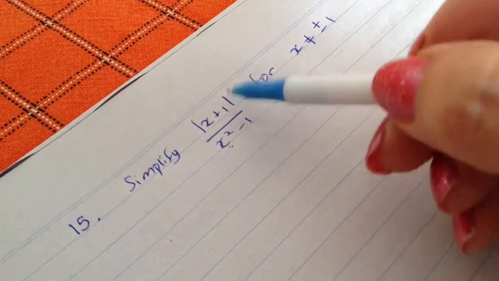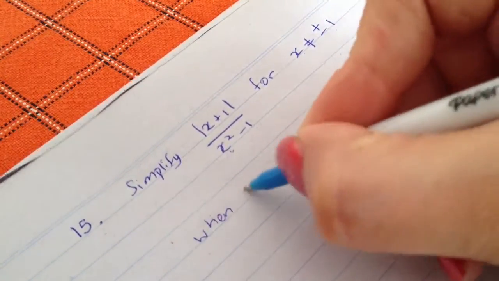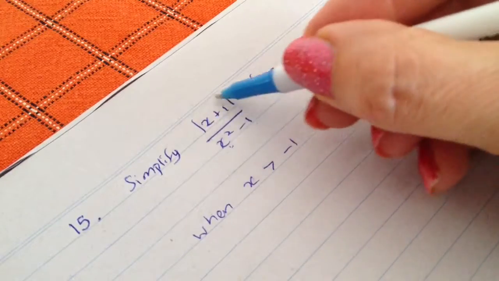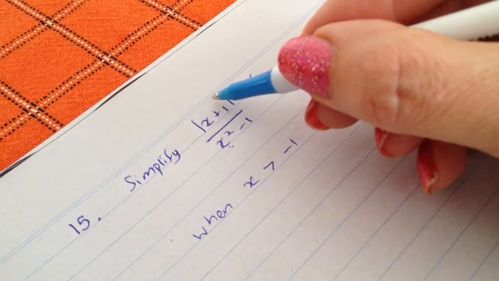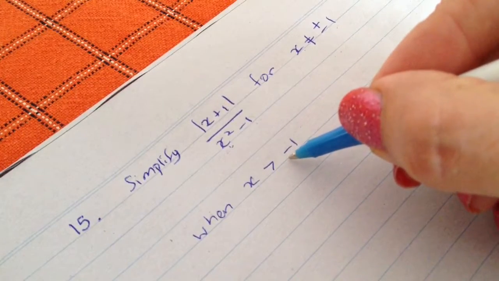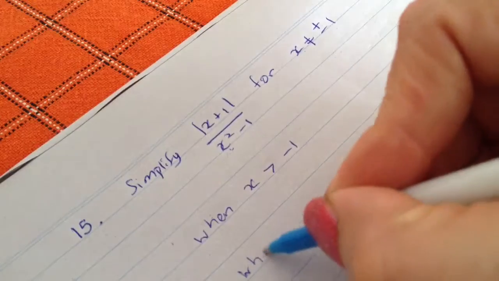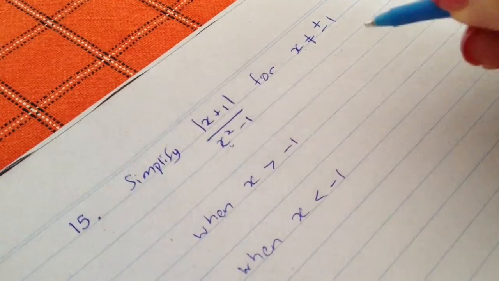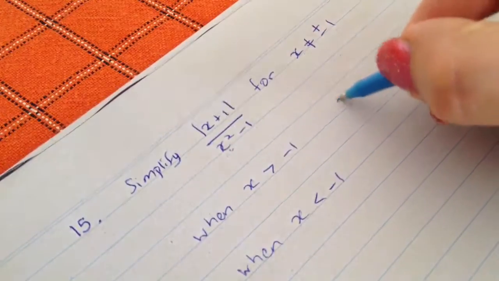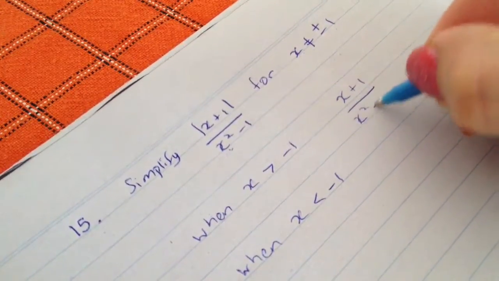So we're going to write that when x is greater than minus 1, because if you let that equal 0, remember what I told you before, you're going to get x equals minus 1. So you'll write an expression for each one, greater than minus 1, and then when x is less than minus 1. So when it's greater than minus 1, that stays as it is, according to the definition, over that stays where it is.